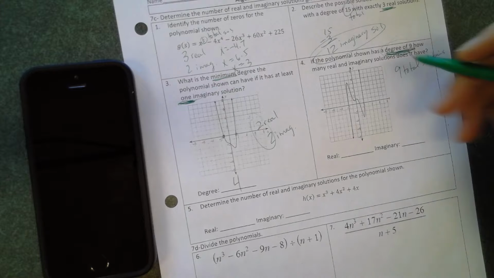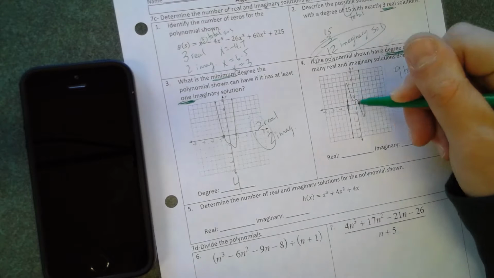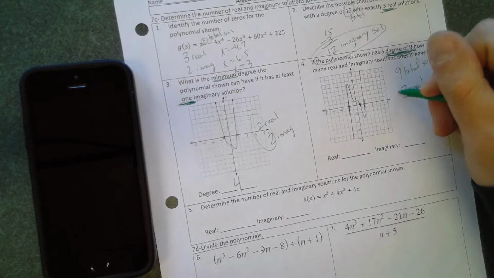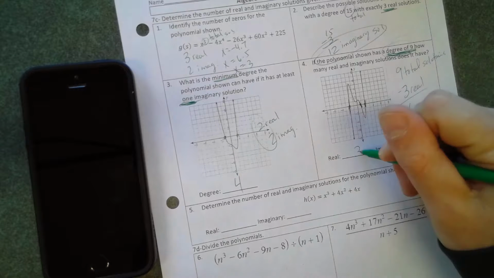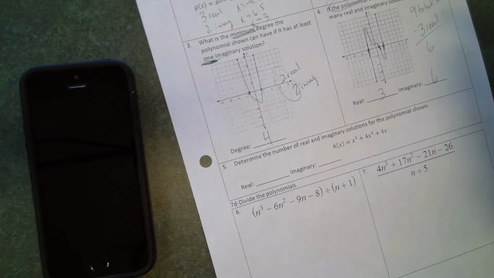So we still looking at our x-intercepts. There's 3 x-intercepts. They all go through in a linear fashion, straight line. So there's 3 real solutions. So 9 minus 3, so that means there's 6 imaginary, and we can have 6 imaginary, so that's good. That's an even number.